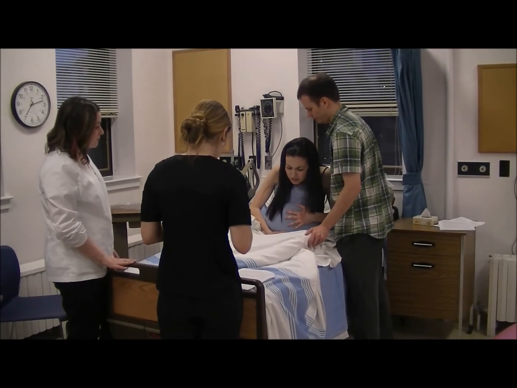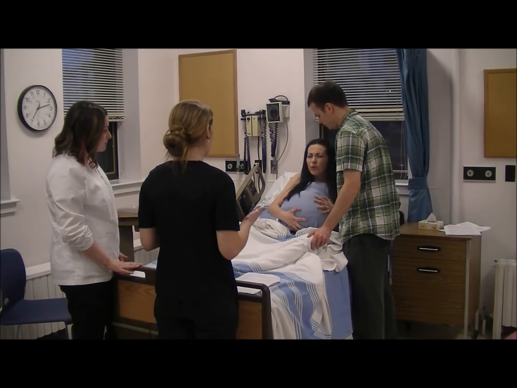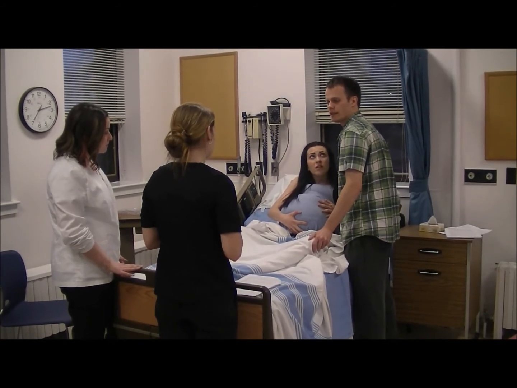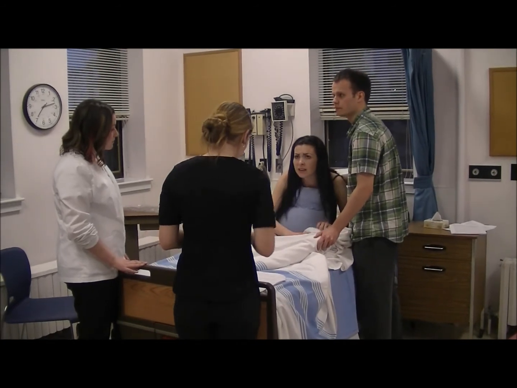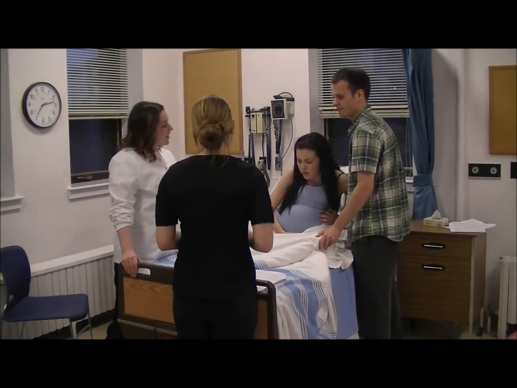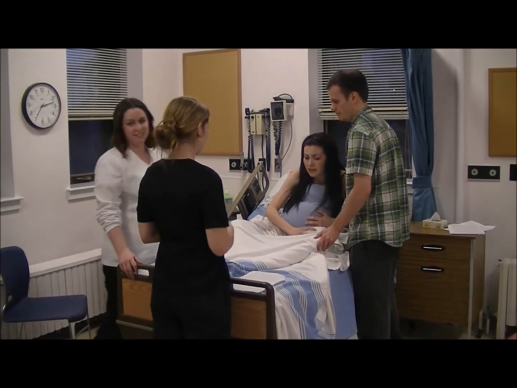Okay, so maybe on the next contraction we could try something like changing her position a bit with the birthing ball maybe? We tried that earlier. It seemed to work. Okay. Yeah, let's try that. Sure, I've read a lot about the birthing ball. This will definitely make you feel... Okay, well, Stephanie, first we're just gonna see how it feels for you, okay? Okay.